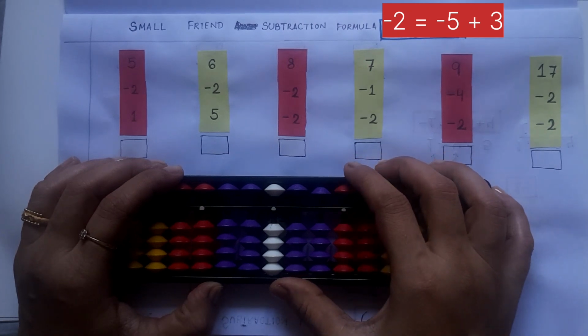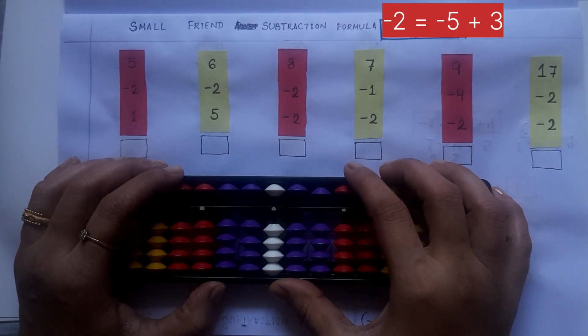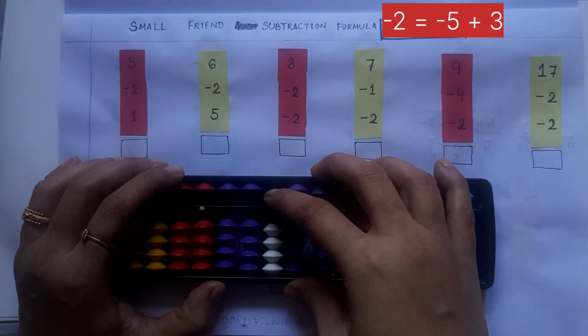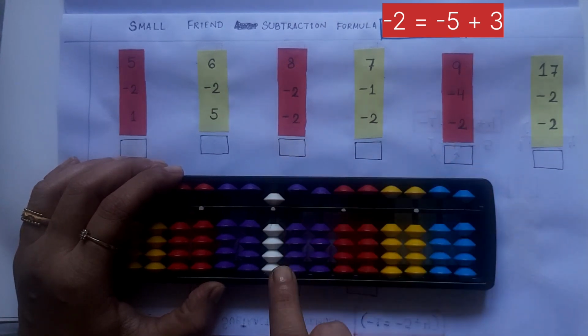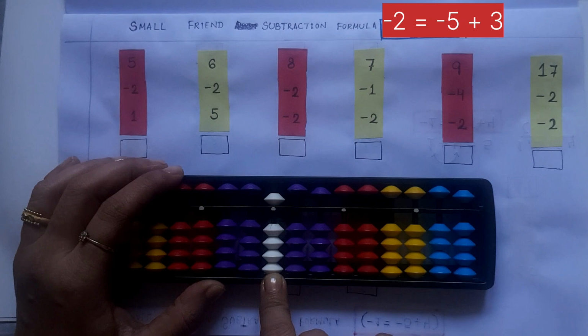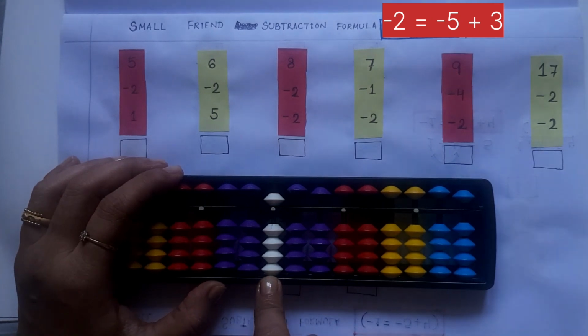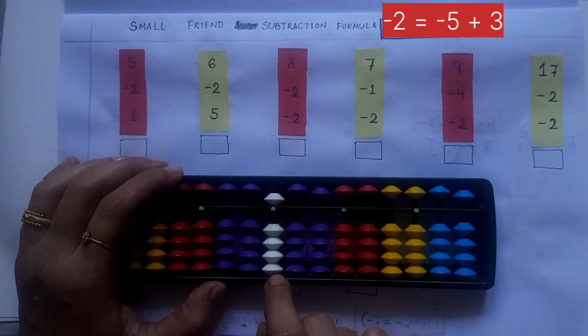Let's see the first question, that is 5 minus 2 plus 1. So 5 minus 2. See here, for subtraction of 2 we don't have enough bits available at the lower deck of the abacus. So how can we subtract 2? In today's video we will be learning one more small friend subtraction formula.